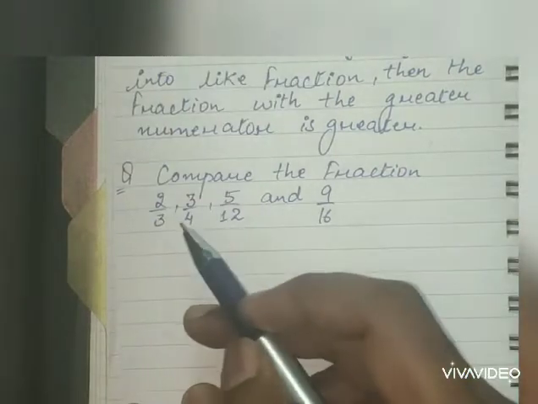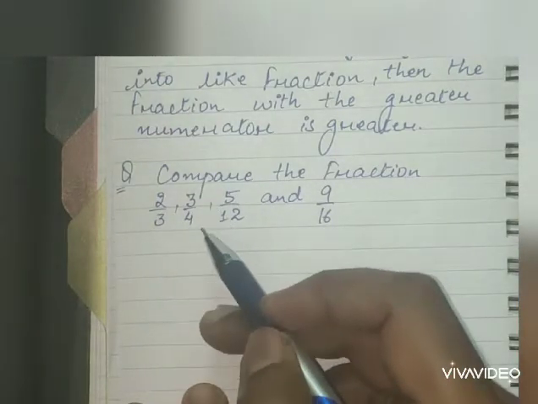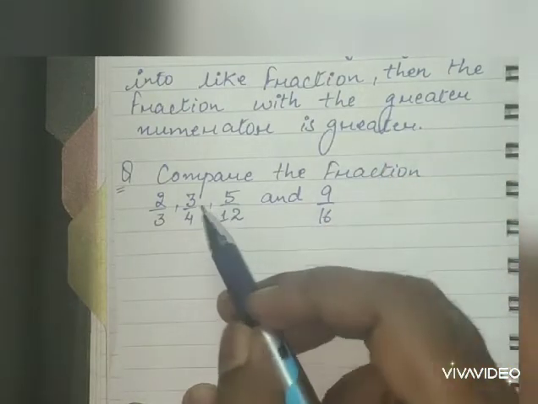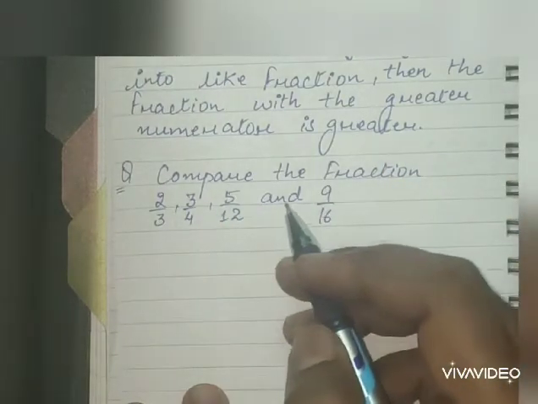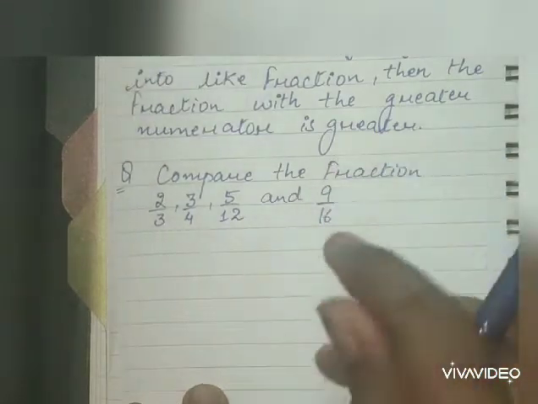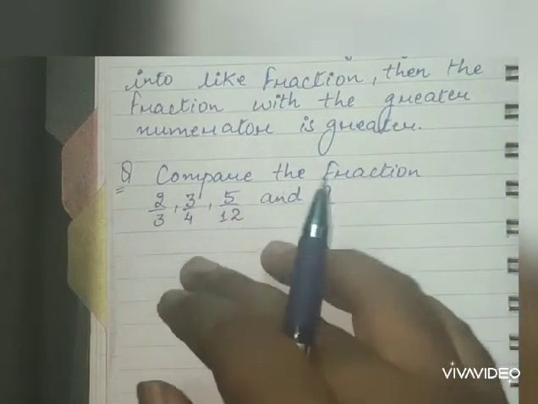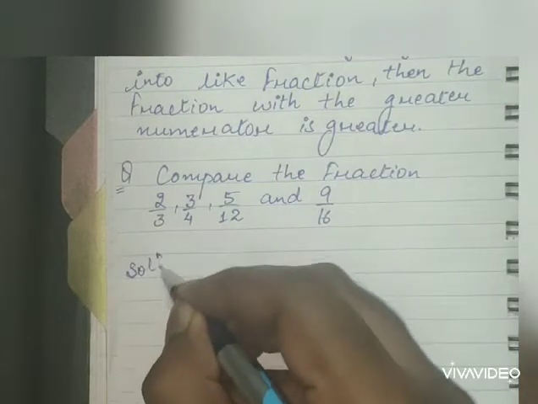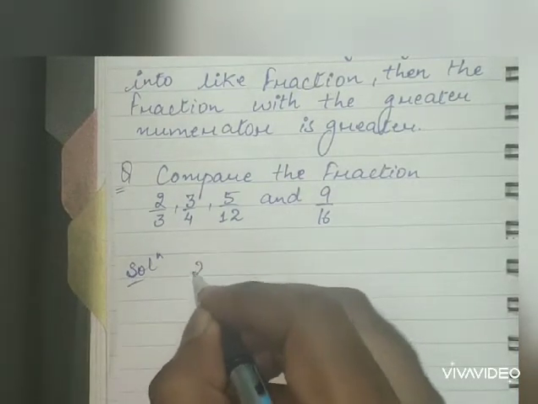Compare the fractions 2 by 3, 3 by 4, 5 by 12 and 9 by 16. You have to find out which of the fractions is greater and which of the fractions is smaller. So again, all the fractions that have been given in the question we will write in the solution.